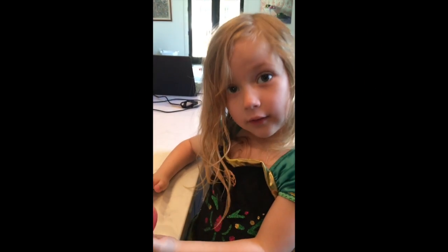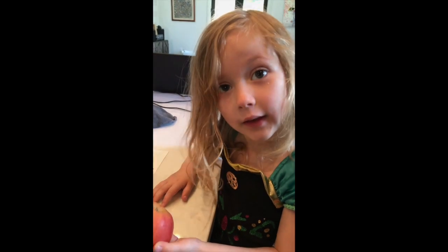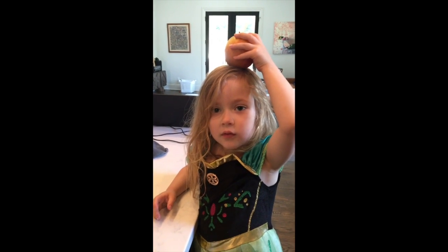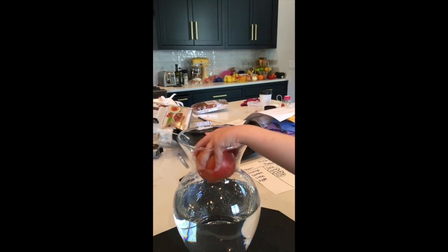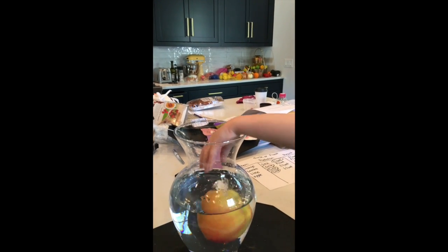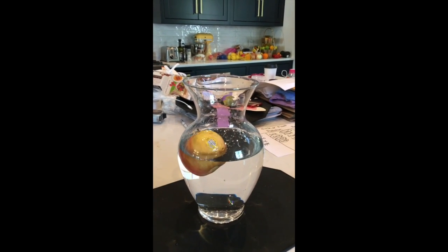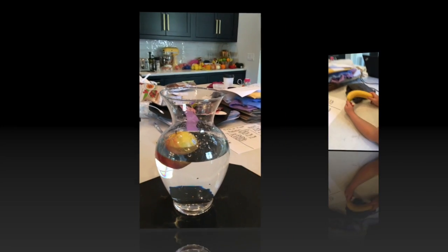Now can we do the apple? Do you want to do an apple? Yes. Okay, so my question is, will it sink or will it float? I think it might sink. You think it's going to sink? So you're going to test that. Let's see what happens. Oh my gosh. Were you surprised? Oh my gosh, it floated, didn't it?